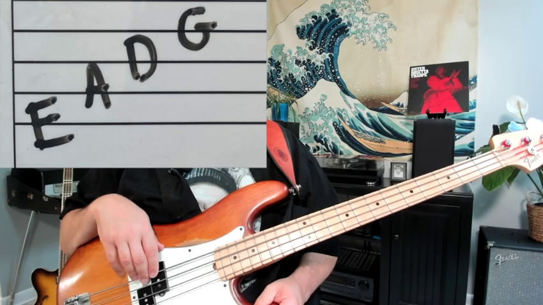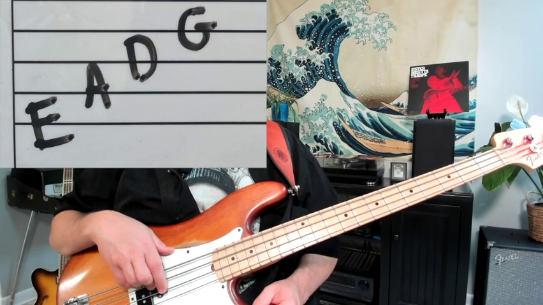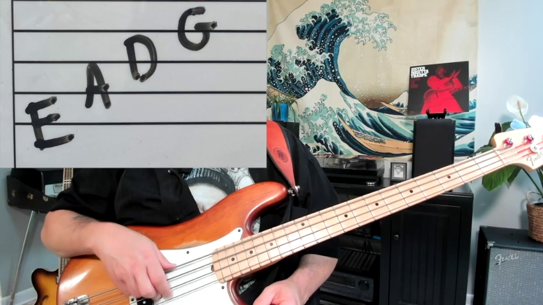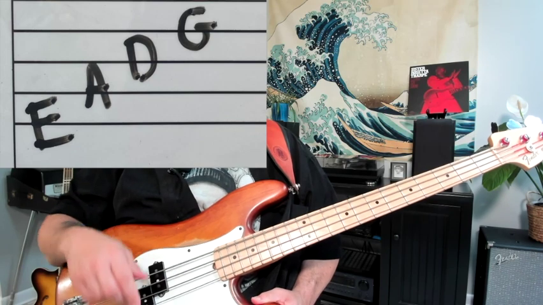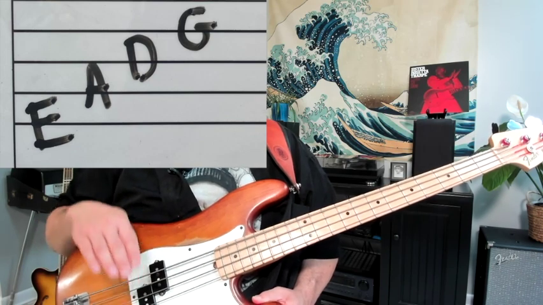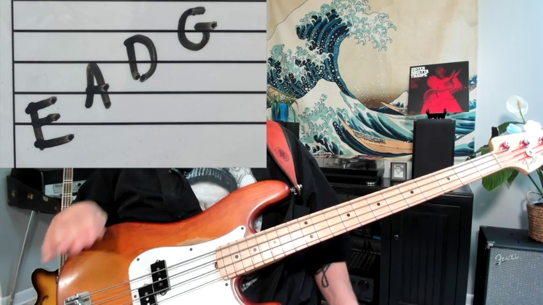So this is the lowest sound, and the A string is a little bit higher, D is higher than that, and G is higher than that. So the E string will be the one on the bottom, and the A will be the next string up, D, G. Very important. And again, it's the opposite of what you would think. It's kind of counterintuitive, but once you know that, that might just solve all of your problems right there.